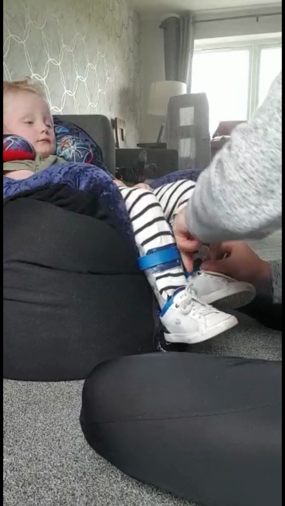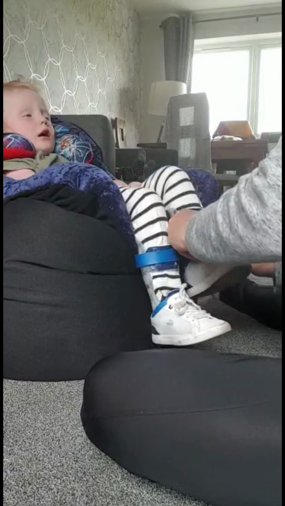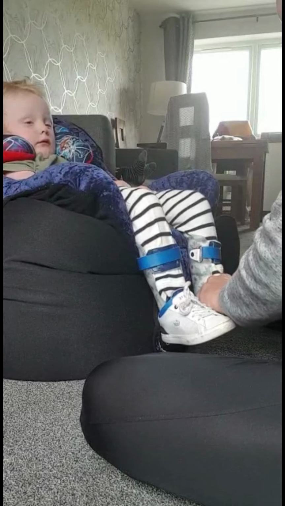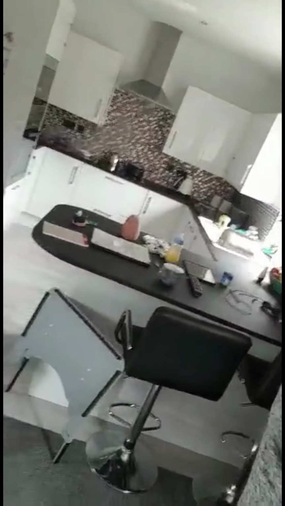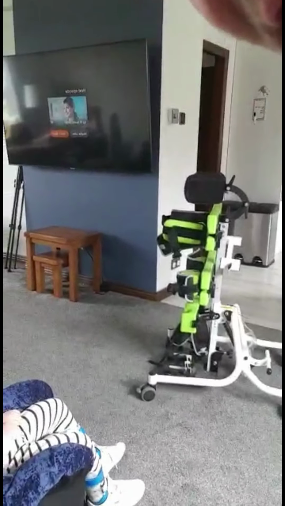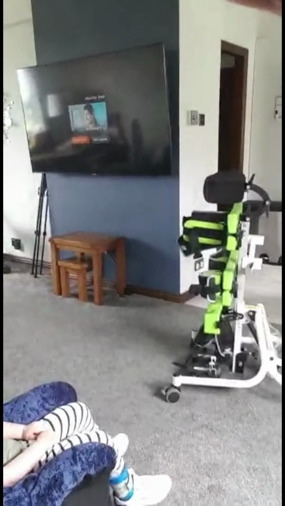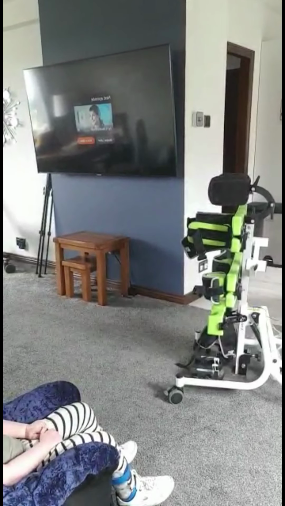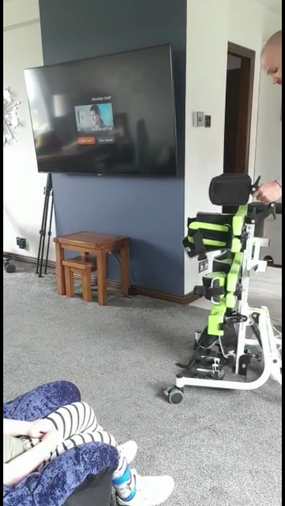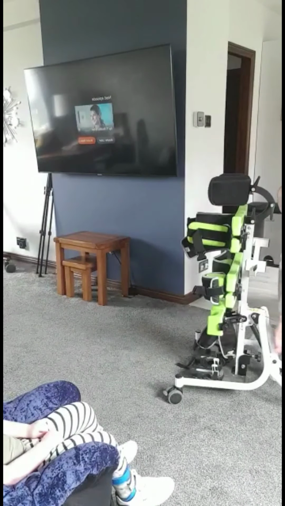There we go. Right. I'm going to have to move the camera so we can get a decent angle of the stander. As you can see, it is a big piece of machinery. It's not the easiest to get him into. So we will tilt it back. We've got to tilt it back so you lie him into it rather than stand him into it.